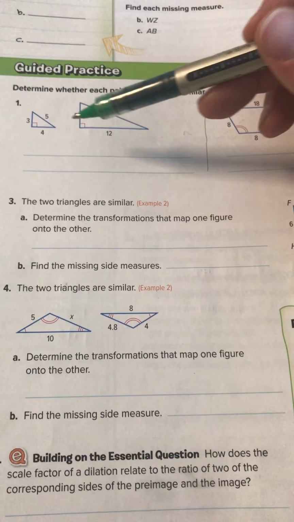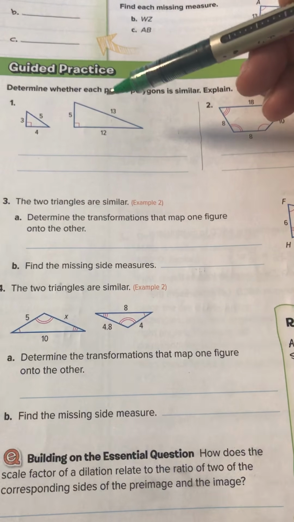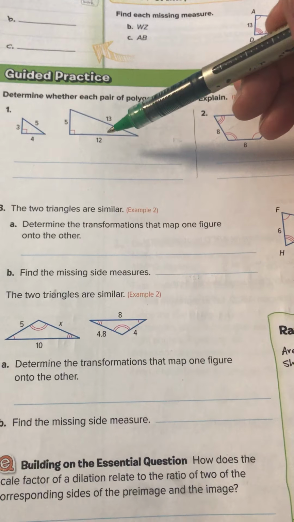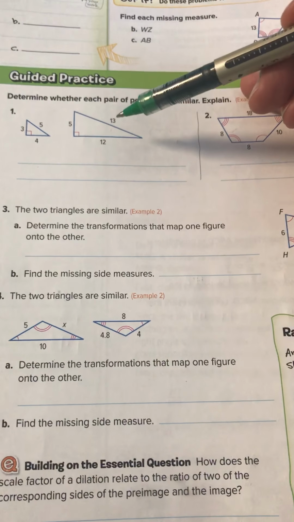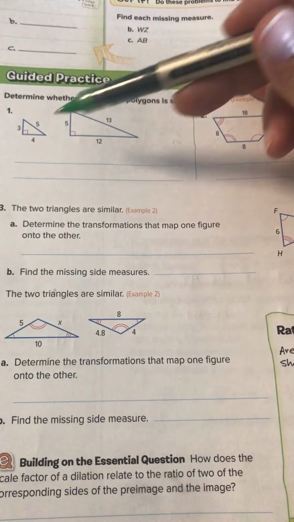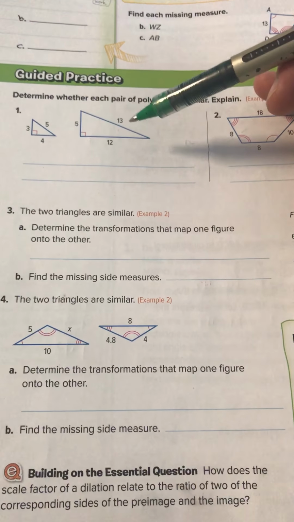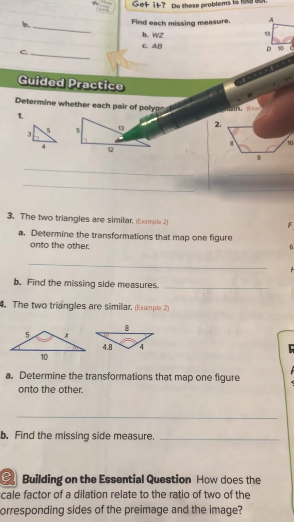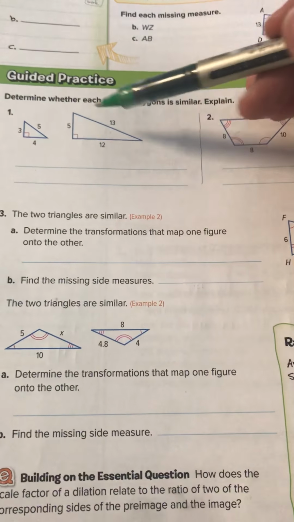So this one we would divide 12 by 4, and if we get 3, that's our scale factor for this side. But if we do 13 divided by 5, these two correspond, and because 13 divided by 5 is not also 3, then these are not similar.